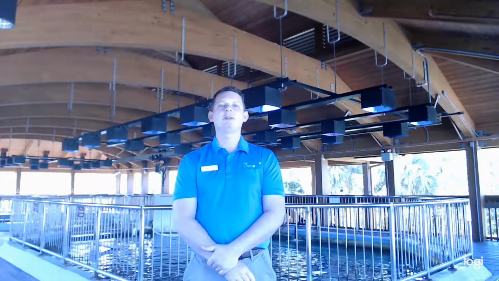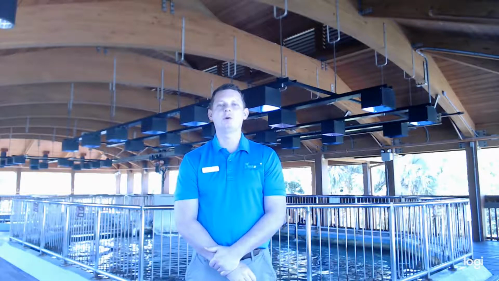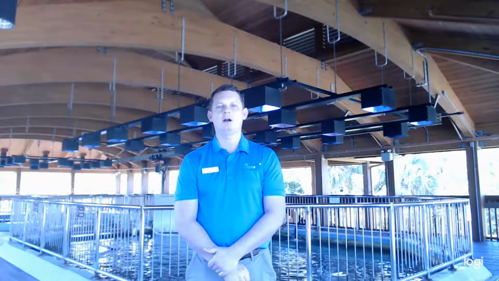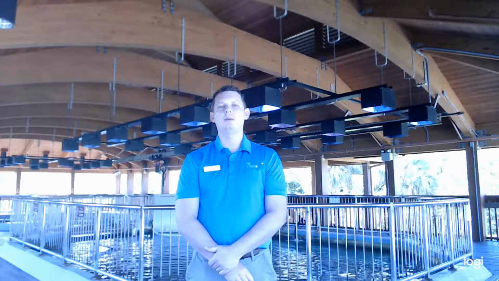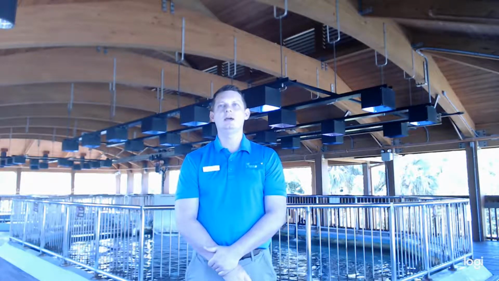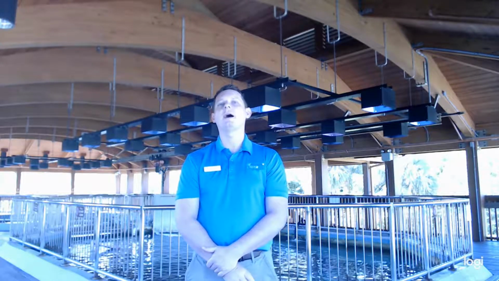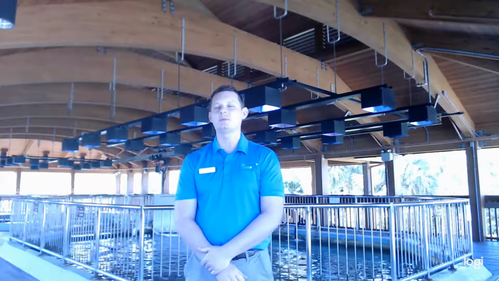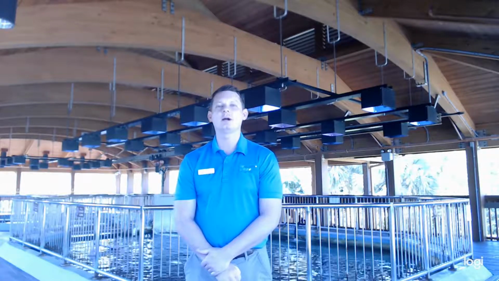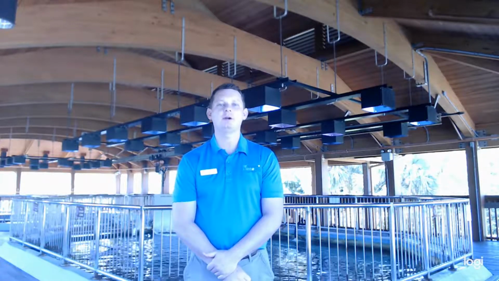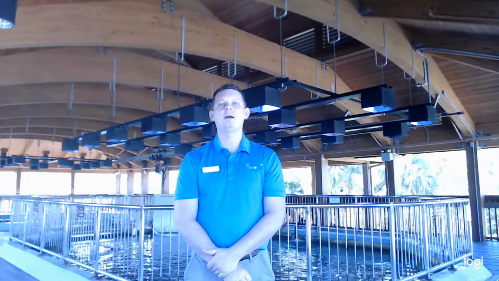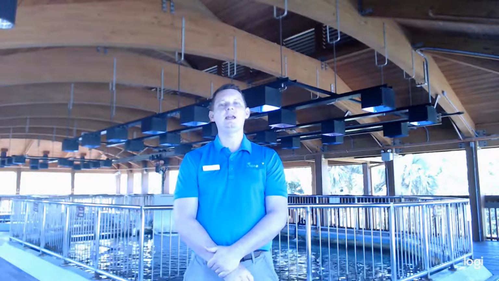Now, what happens if that water is colder? So if the water is around 22 degrees Celsius or about 72 degrees Fahrenheit, then the amount of oxygen that it holds is around 8.75 milligrams per liter. So what we're going to do is take that 7.5 that we measured, divide it by the 8.75, and multiply that by 100, and that gives us 86%.